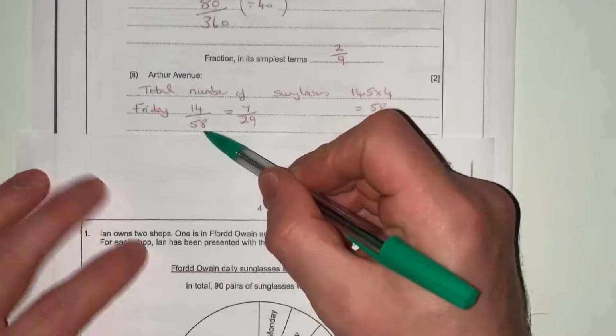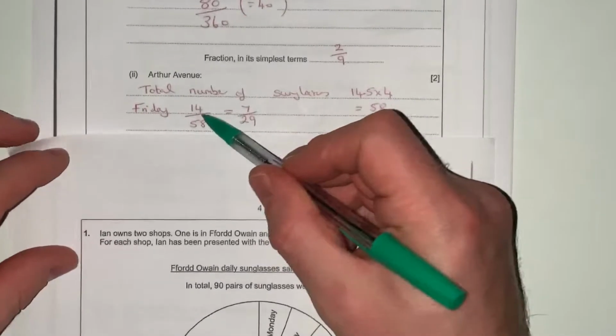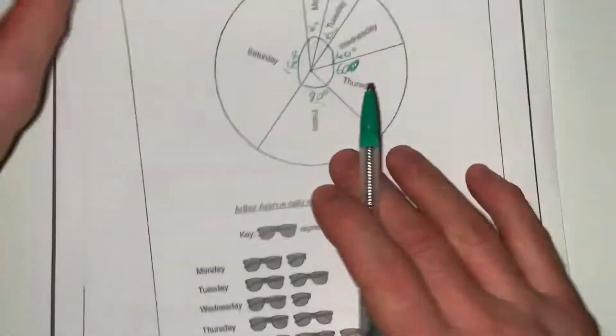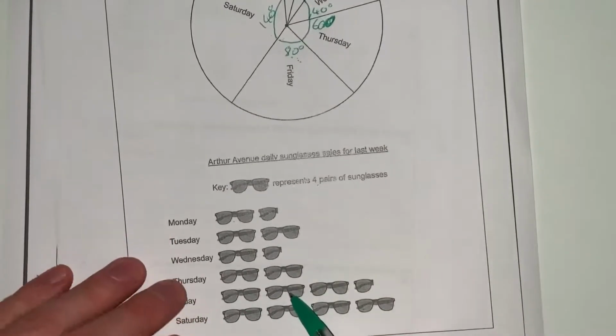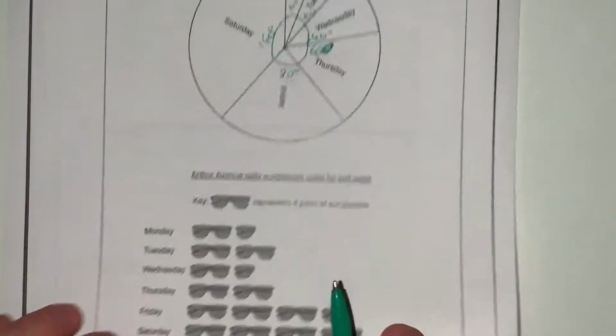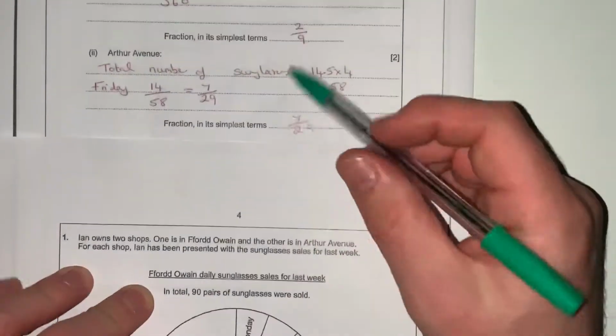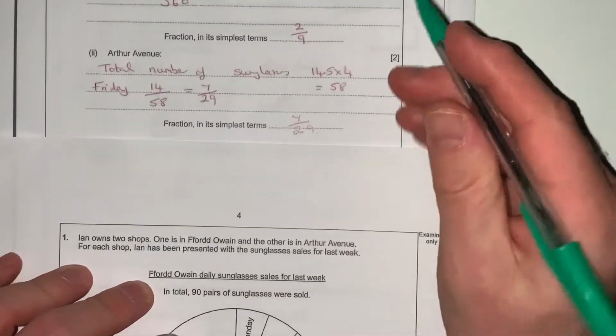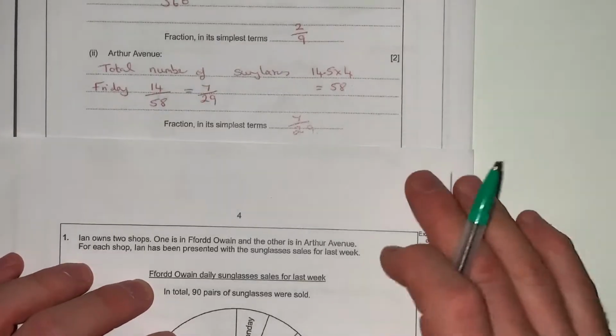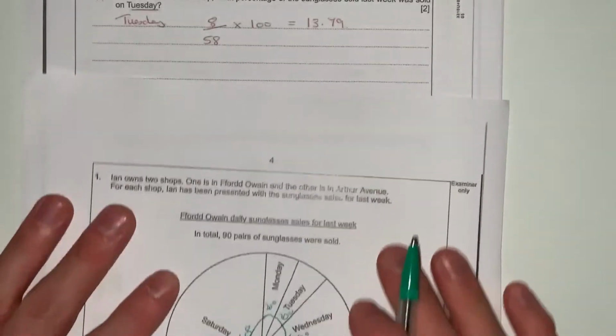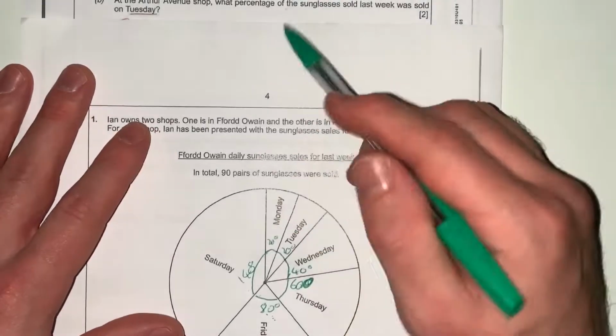Let's double check I got that there. Yes, I did. 58 in total out of 14 were on the Friday. Friday, 4, 8, 12, plus the other 2. And then how am I going to simplify that? You could just do exactly what I just showed you on a calculator, and it gives you 7 over 29. Okay, lovely jubbly.